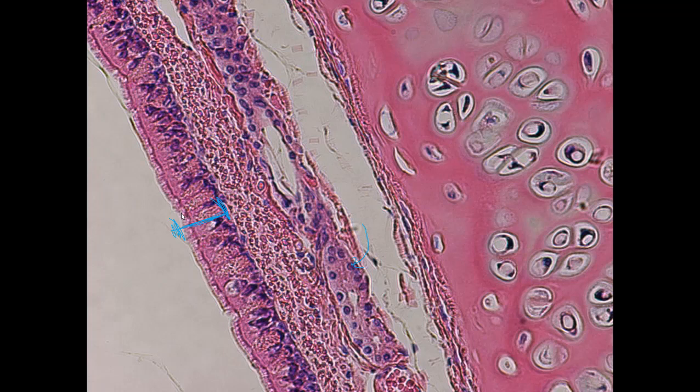If you remember, for alveoli, what kind of epithelial tissue is in the alveoli? Yeah, squamous. Which kind of squamous is it? Simple squamous epithelium. Okay, so pseudostratified columnar epithelium, we'll have it in the trachea and in the bronchi.